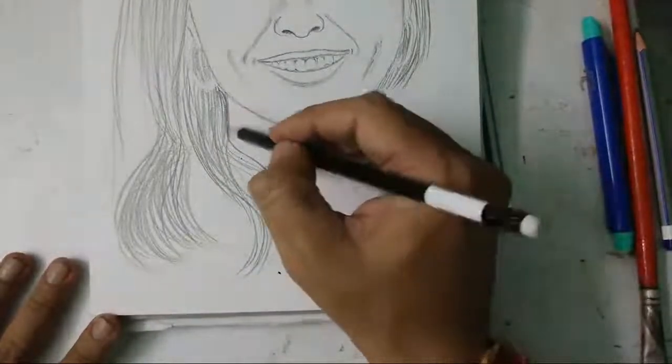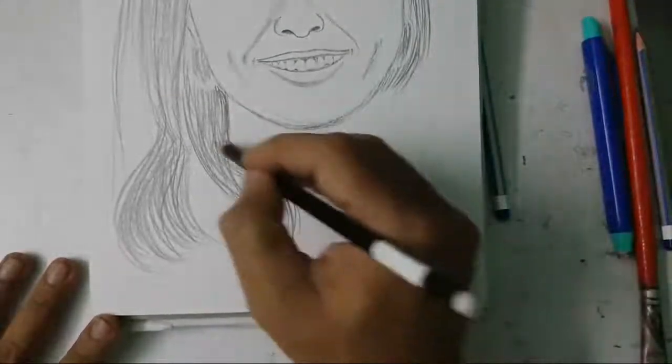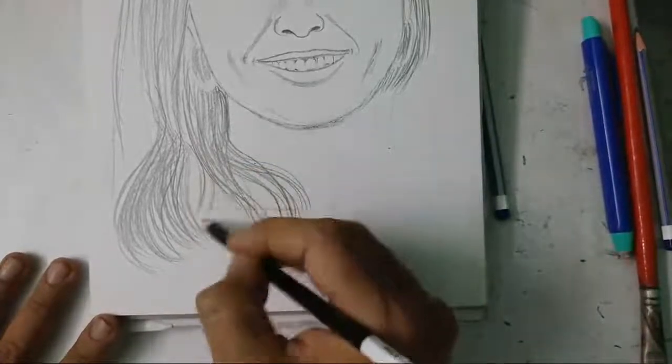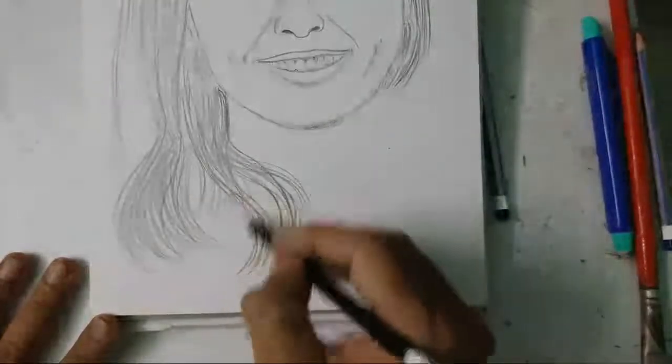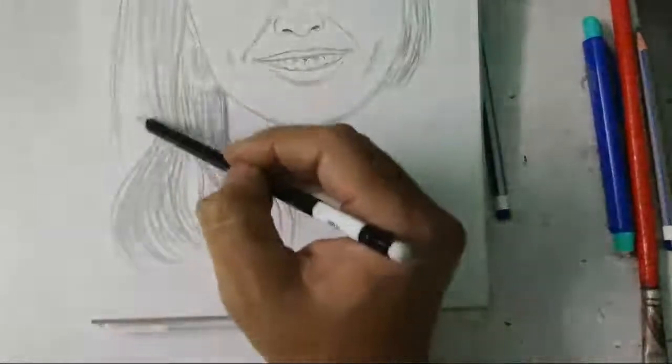So I have to make each hairline and move it in one direction. There are some hair which are moving in another way, but yes, the hair has to be done properly.